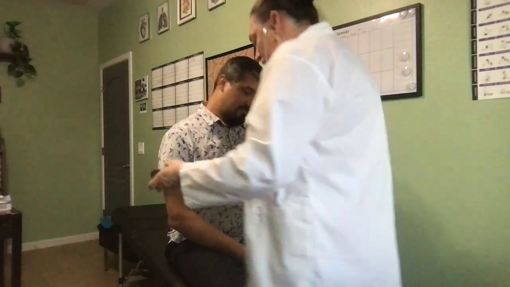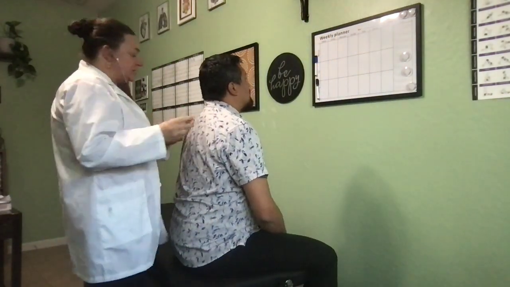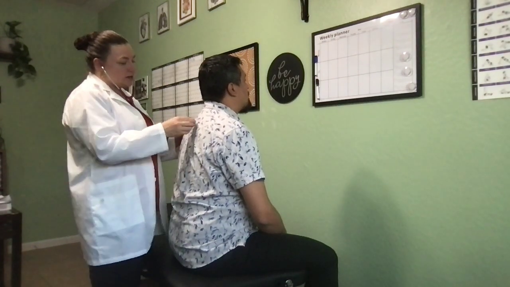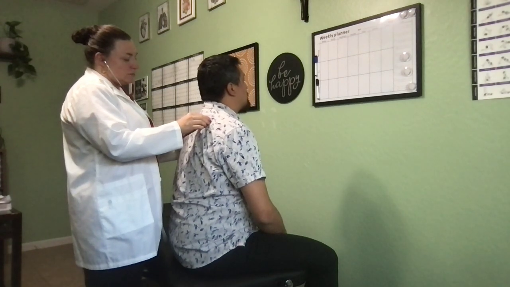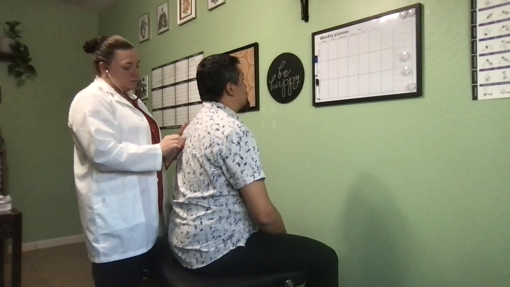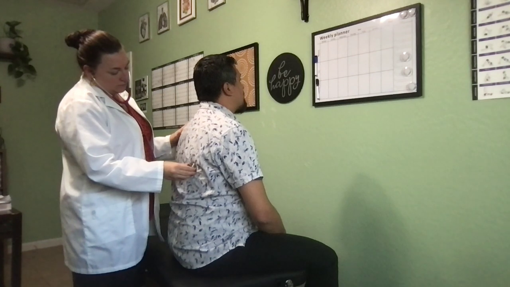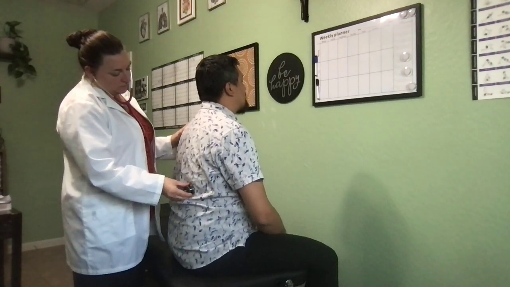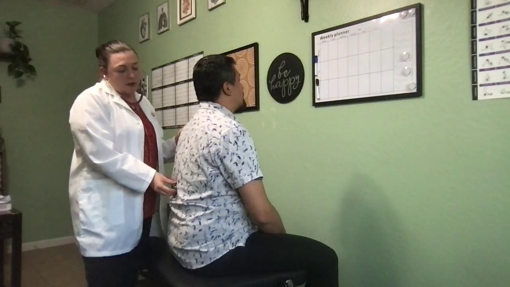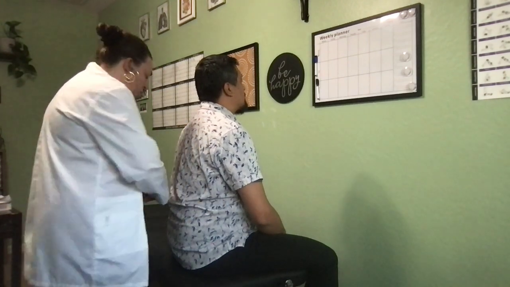Okay, go ahead and turn around for me so we can model the back. As we listen to the breath sounds, we go in a ladder type fashion. Go ahead and take the breath in. We also want to make sure that we're listening to the lateral side of the lungs. One more on this side down here.